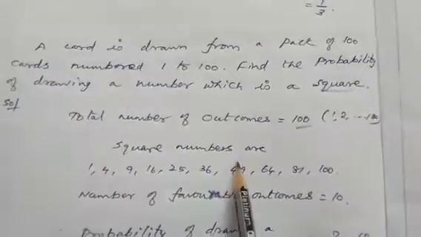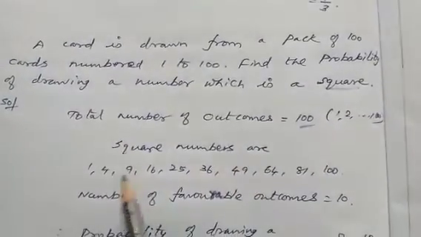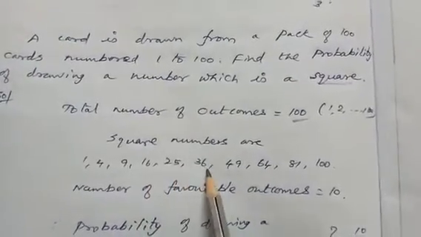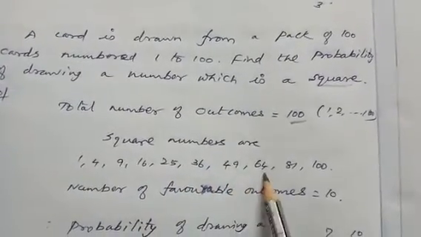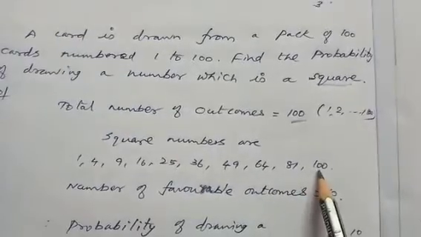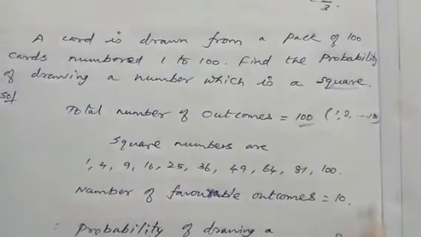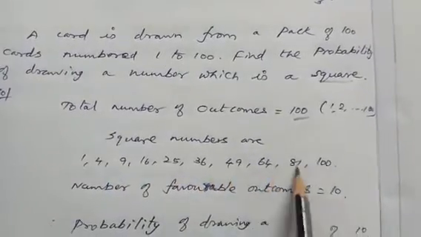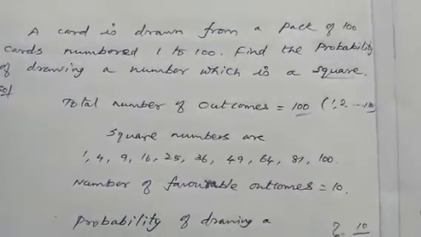So the square numbers from 1 to 100 are 1, 4, 9, 16, 25, 36, 49, 64, 81, 100. So the number of favorable outcomes is 10.